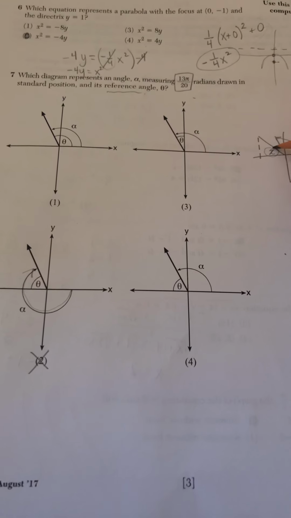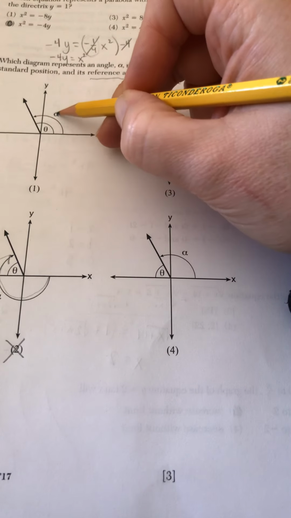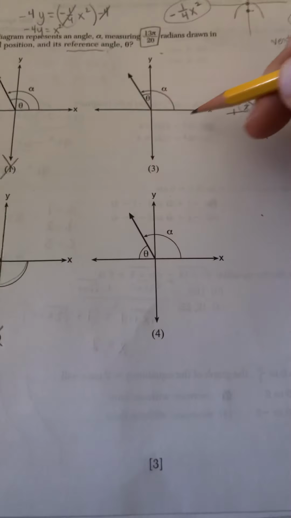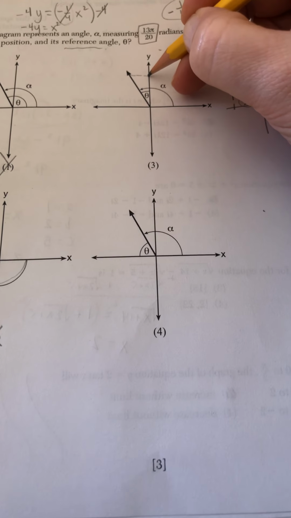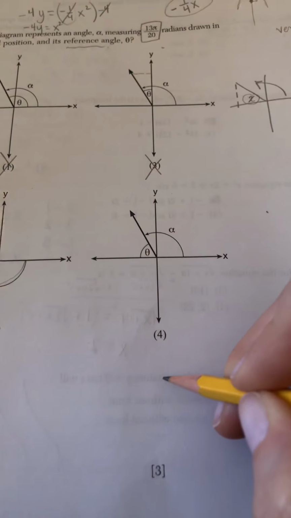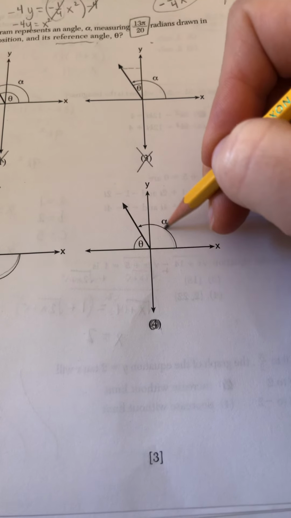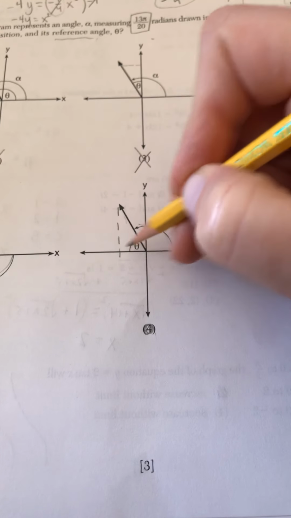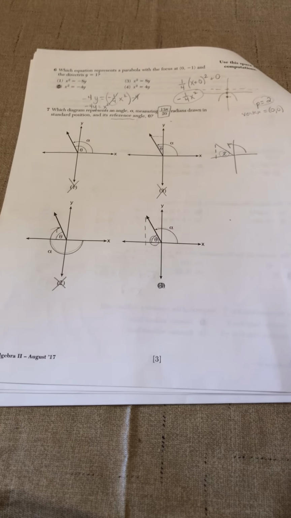So if you look at the 3 that remain, number 1 identifies that these 2 are the same exact angle. That's not the case. Number 3 identifies that the reference angle would actually be drawn to the y-axis, and that is a big no-no. So number 4 is the correct answer, because it has the angle as a positive angle, and it has the reference angle drawn to the x-axis. There you have it, page number 3.